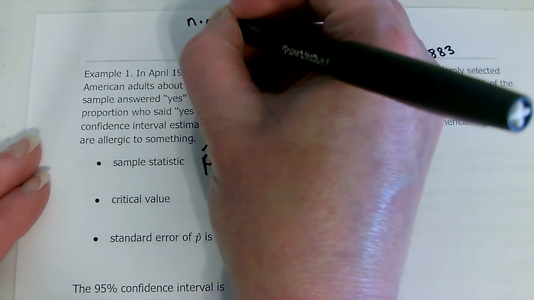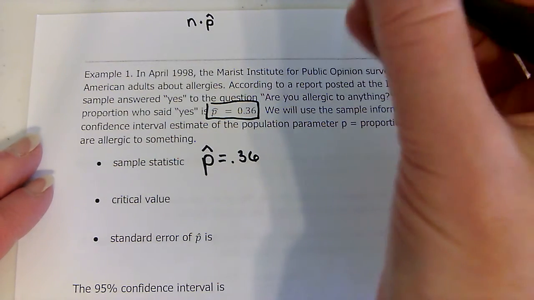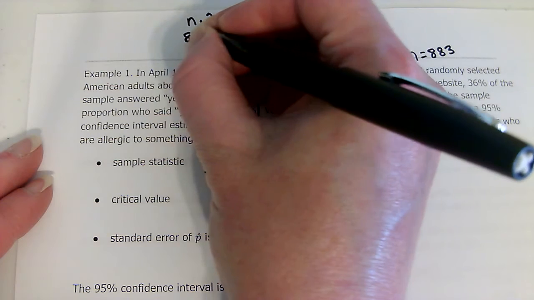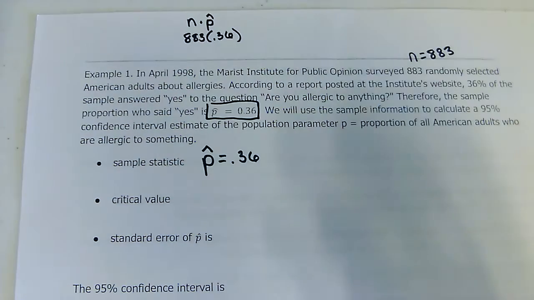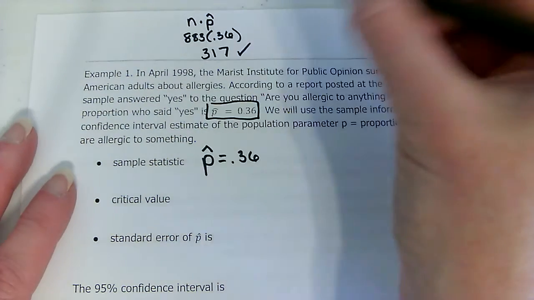N times p-hat, it better be bigger than 10. So we got 883 times 0.36. I believe that's going to be bigger than 10. 883 times 0.36 is 317. That's definitely bigger than 10.